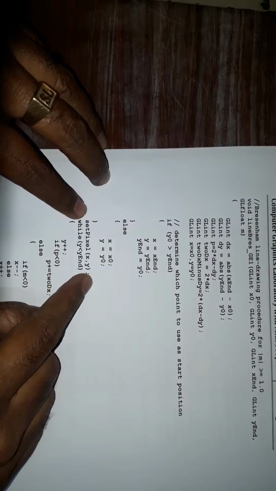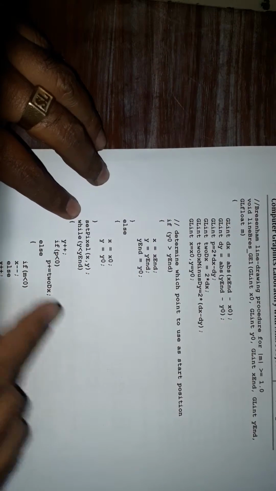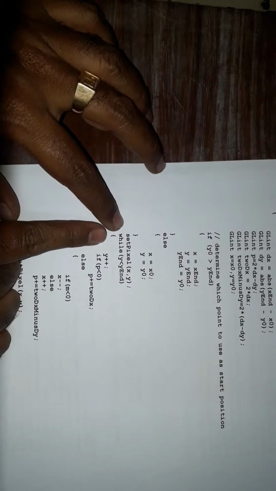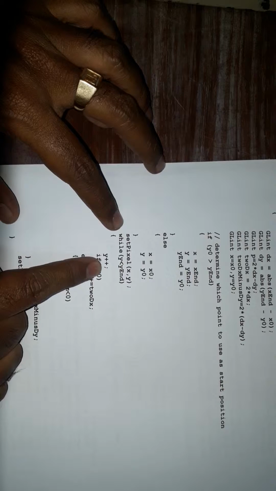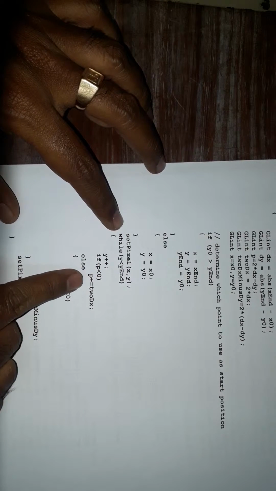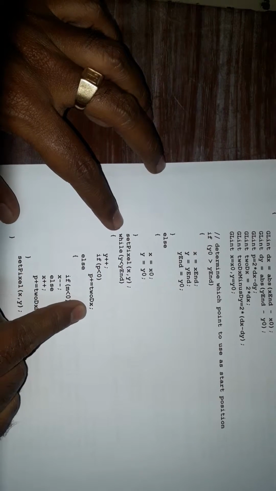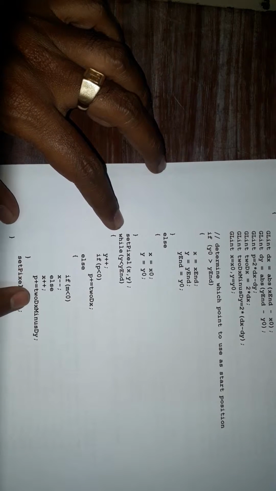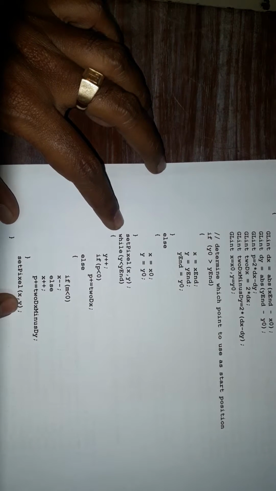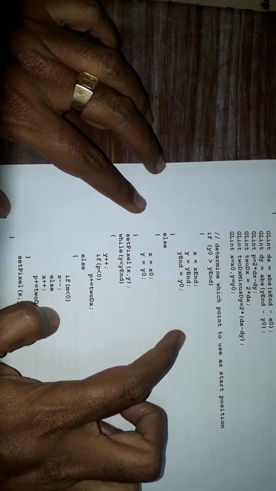Set the initial pixel x comma y and we repeat the loop while y is less than yn. Increment the value of y. If p is less than 0, p equals p plus 2 delta x. Else, if m is less than 0, decrement the x value, else increment the x value. Calculate the next decision parameter p equals p plus 2 delta x minus delta y. Set the pixel. Okay, this is what is done for slope greater than 1.